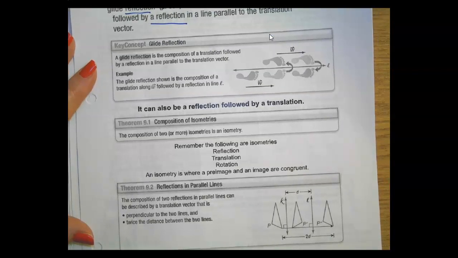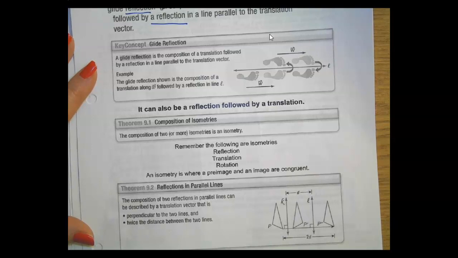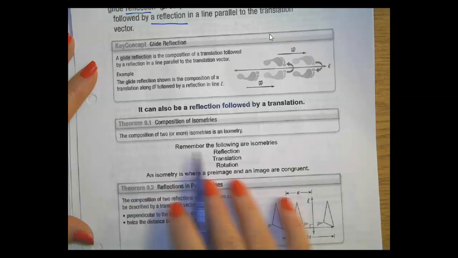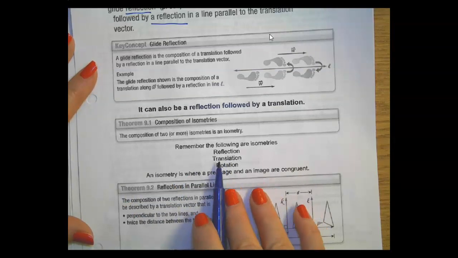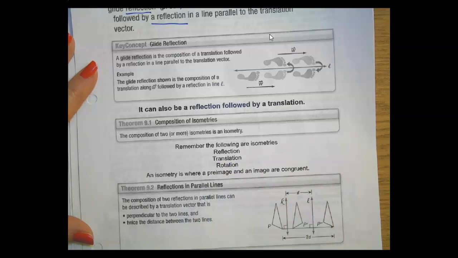composition of isometries. So again, this is the same thing I was just telling you. This one would be two different or two of the same transformations. That's not necessarily a glide. Our transformations are reflections, translations, and rotations. And isometry is where a pre-image and an image are congruent. So these are always congruent.